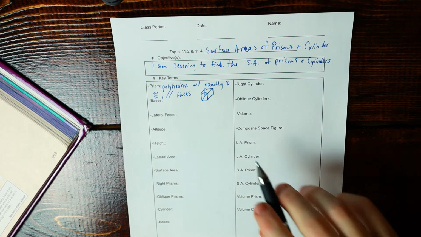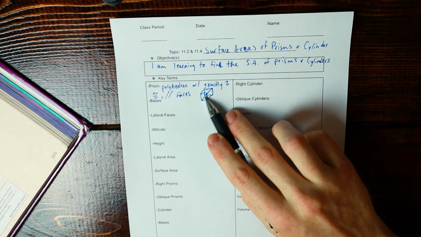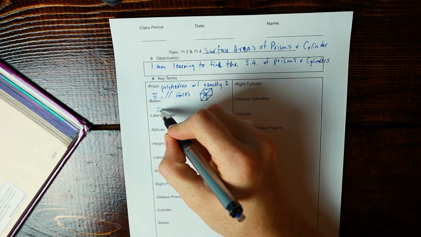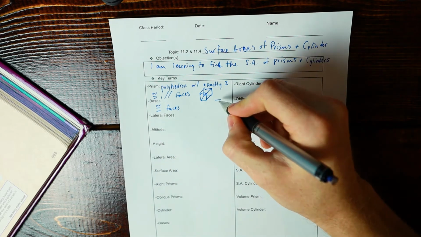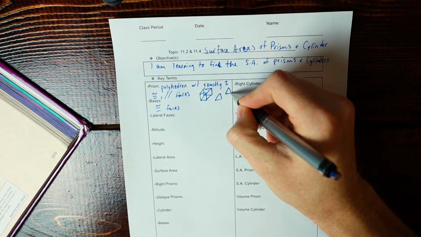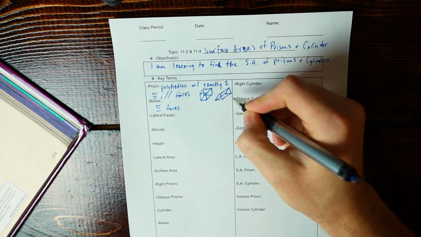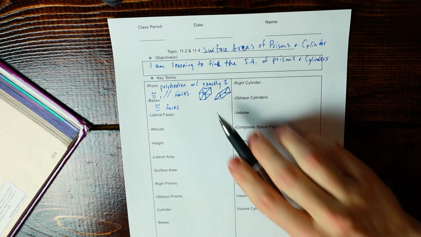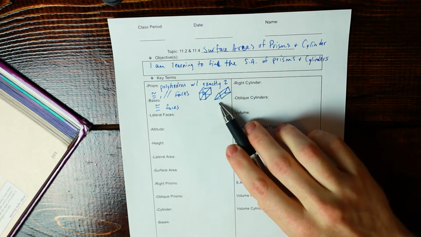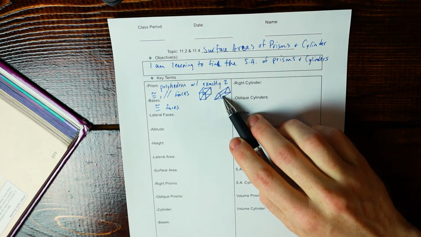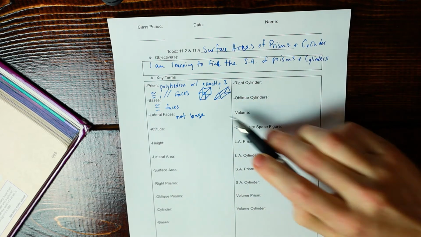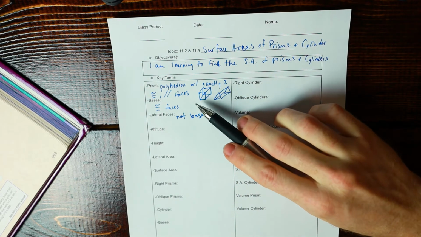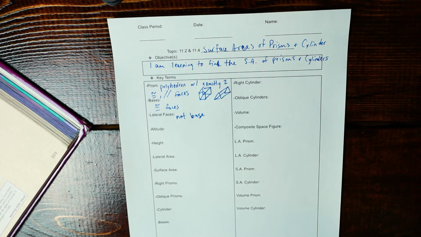Bases are the two congruent faces. It could also be something like a triangular prism. So say for instance, this is your three-dimensional object. This is a triangular prism because the bases are triangles. Now the lateral faces are not bases. So simply put, any face at the ends is called a base. Any face that is not a base is called a lateral face.